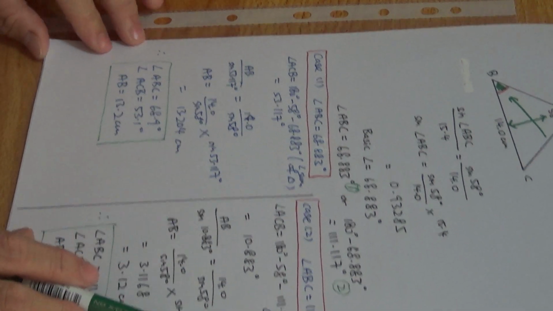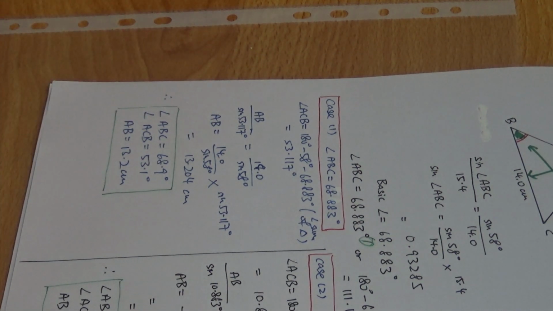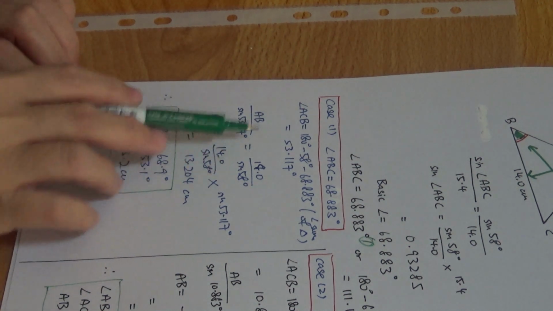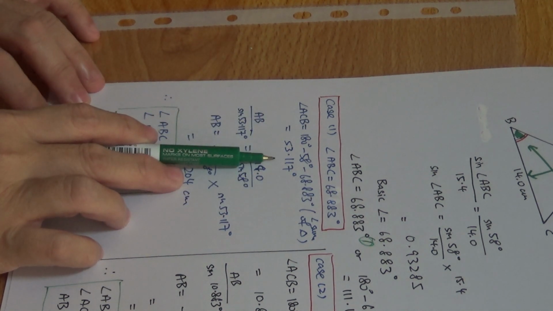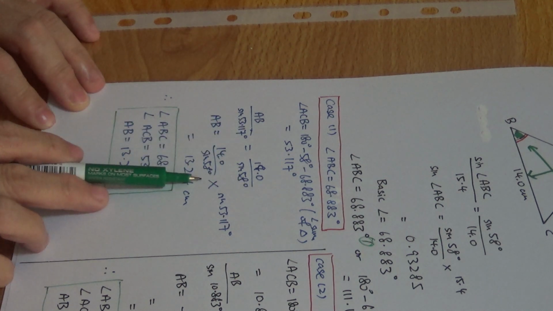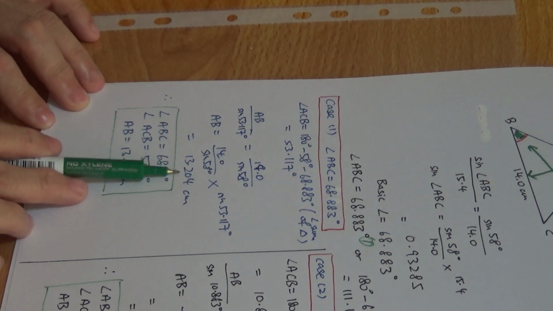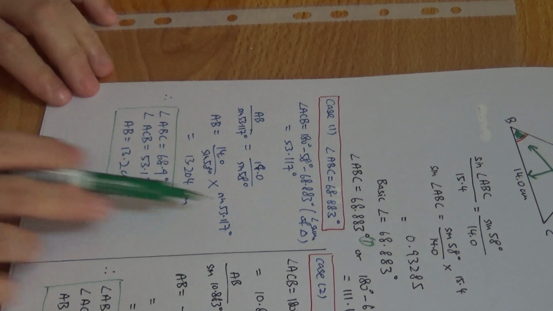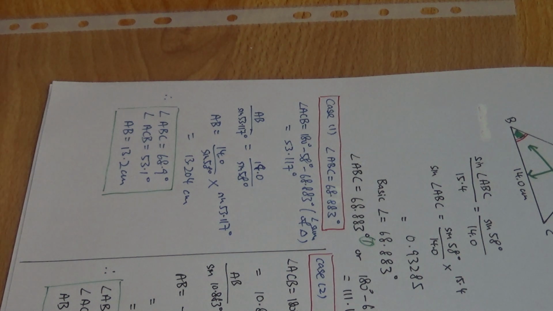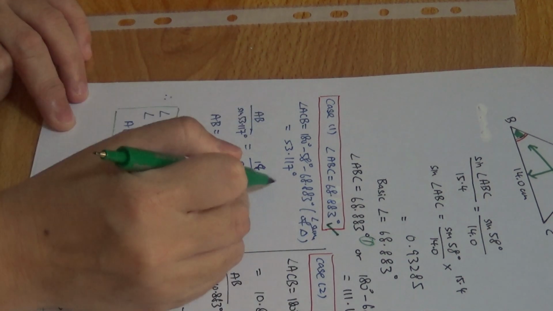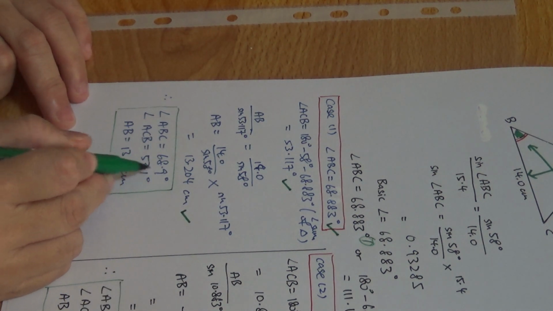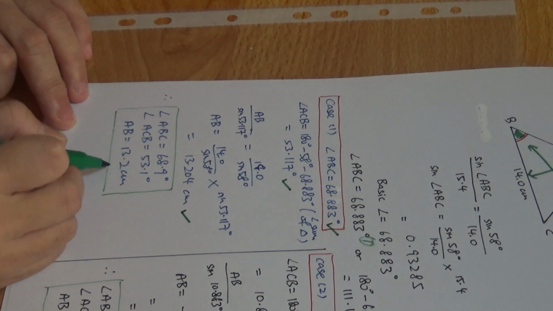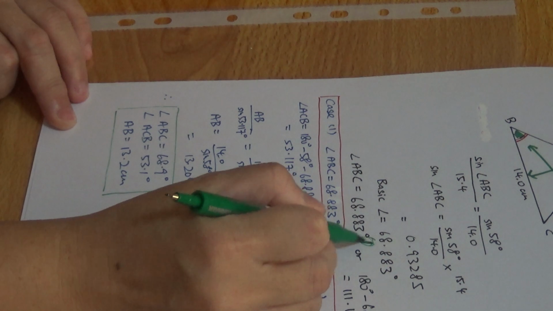Let's take a look at case 1 first. If angle ABC is this, I'll find angle ACB as this. Then I will apply sine rule to find AB. I'll get 13.204 cm. So if I take this set of numbers, I will get angle ABC as this, angle ACB as this, and AB as this answer. But don't forget, answers to angles are rounded off to 1 decimal place, and length is to 3 significant figures. This is the first set of answers for case 1.